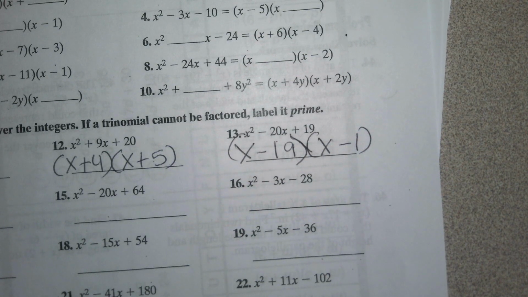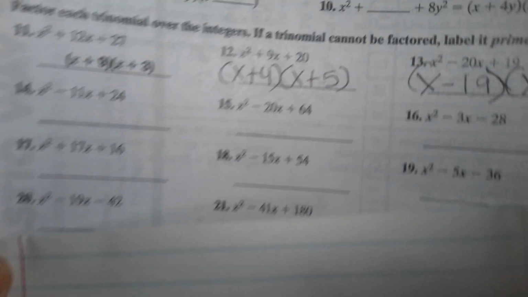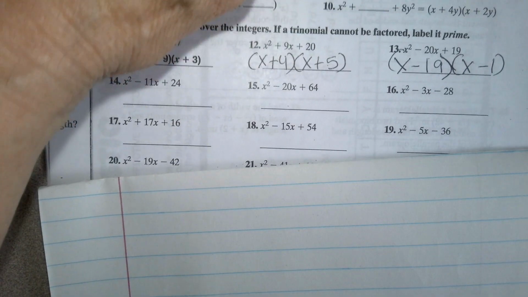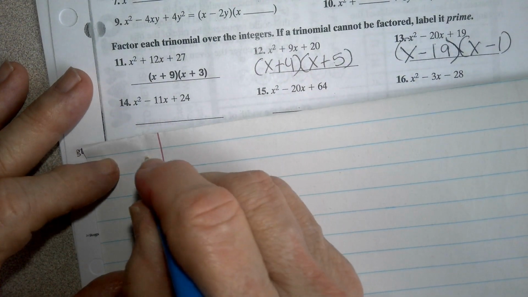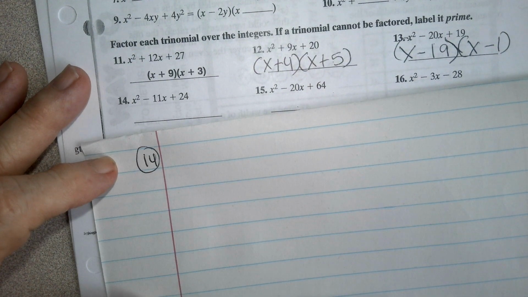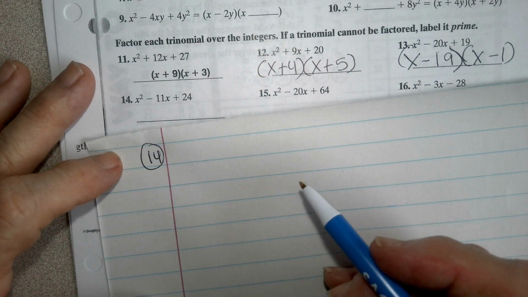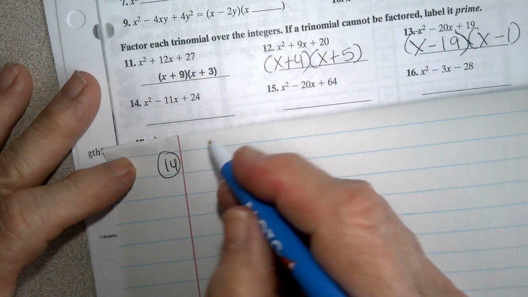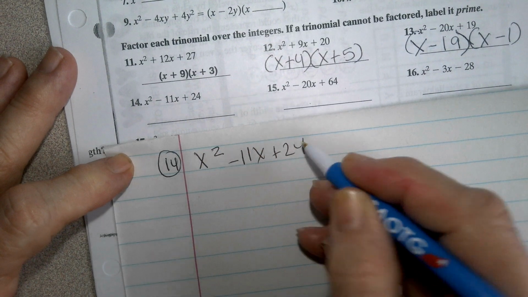Again, we're only doing ones with pluses at the end. So go down to the number, we'll do two, the 14 and the 15. Right. So on the number 14, oh, I'm so sorry. All right, so on the number 14, it is x squared minus 11x plus 24.